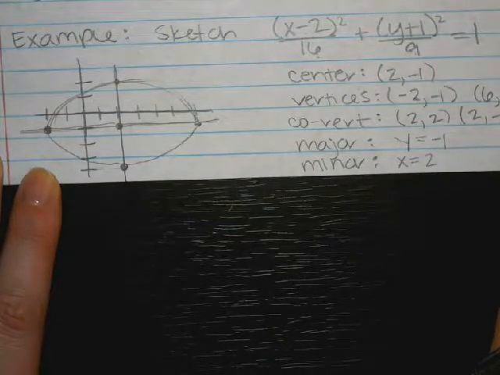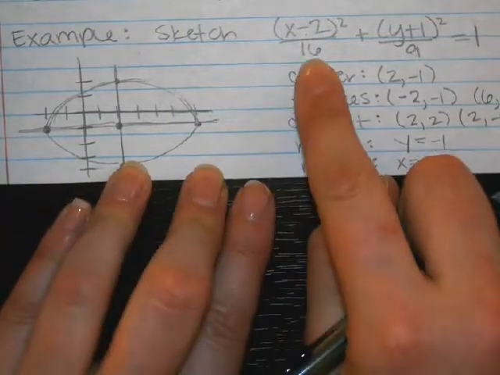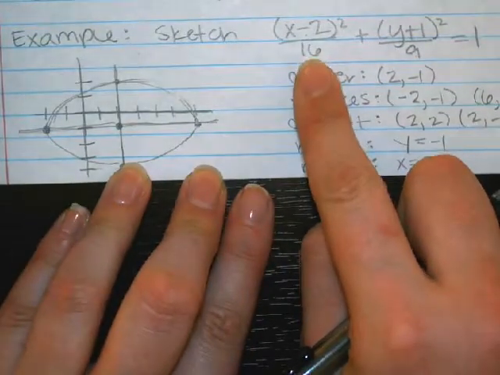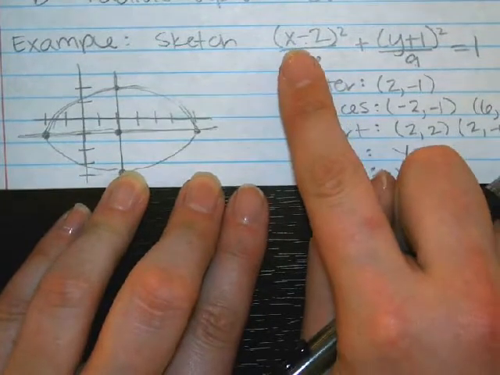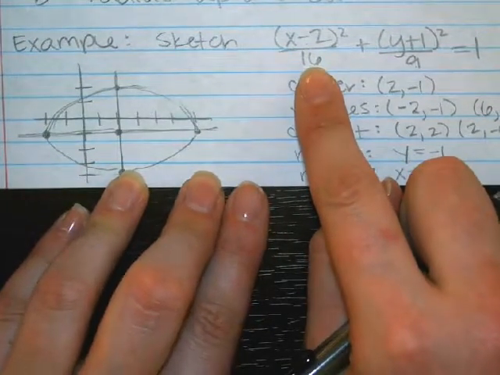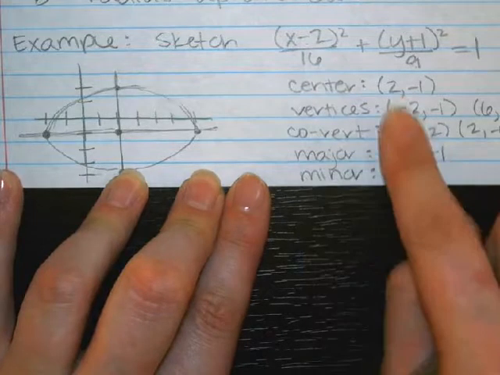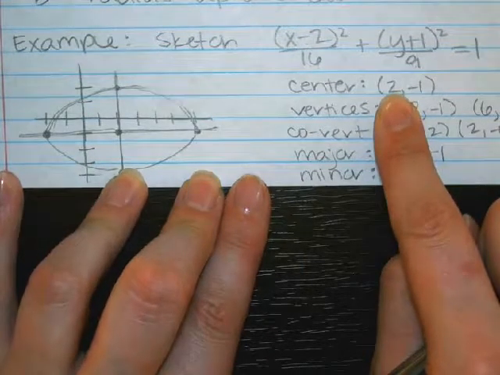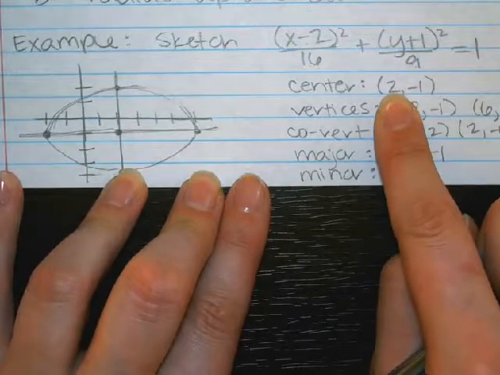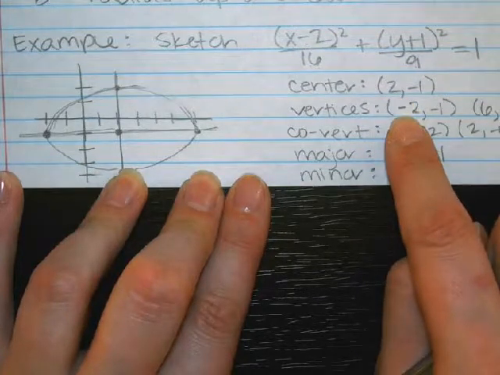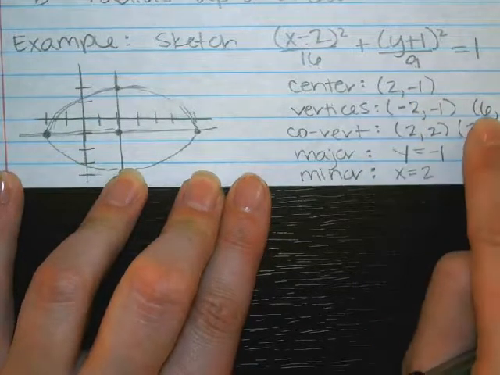On the vertices and co-vertices, I don't know what you did. So the 16 is where I got the vertices from because that number's bigger. And since it's underneath the x, that tells me that it happens to the x values. So I took my center and I went left 4 and right 4. So 2 minus 4 is negative 2. 2 plus 4 is 6.